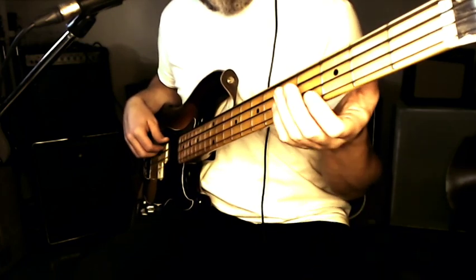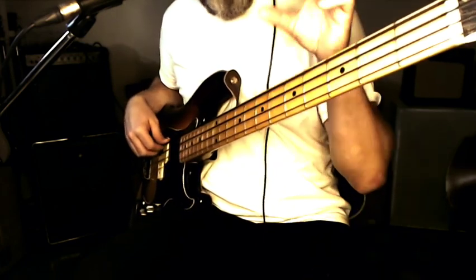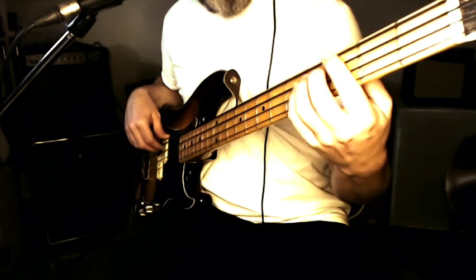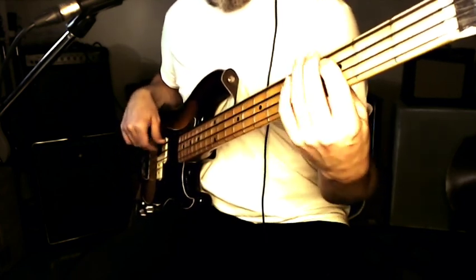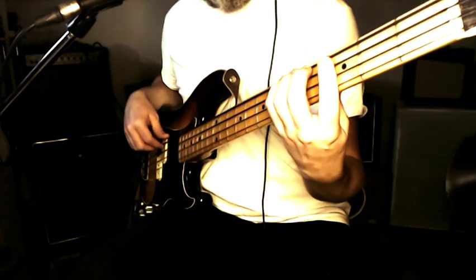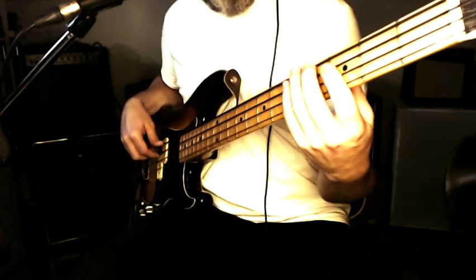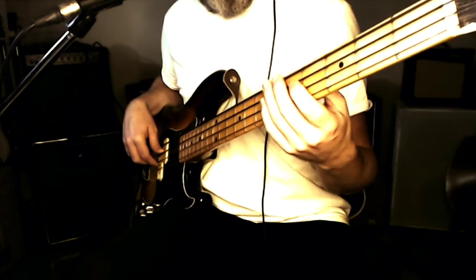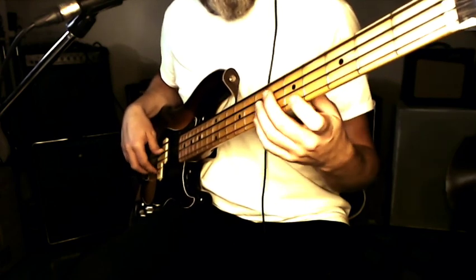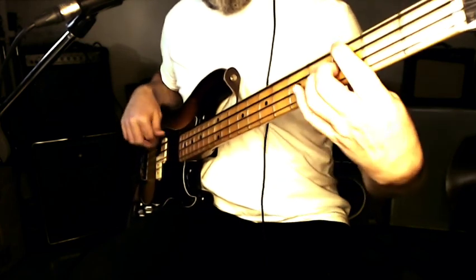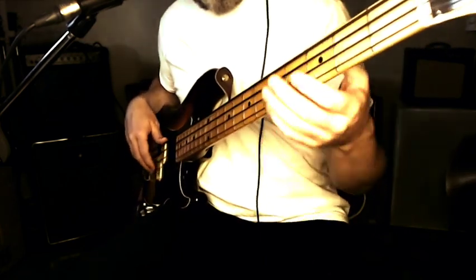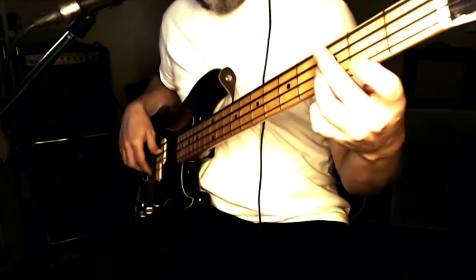Normally that bass line I just played there, I'm playing the root, the 9, the 11, and the 7. I've just reordered it from what would be a proper extension, 7, 9, 11.